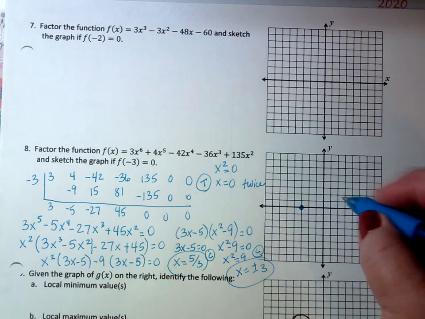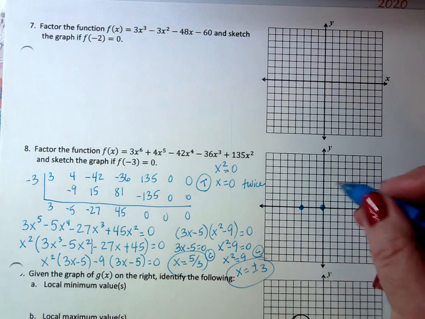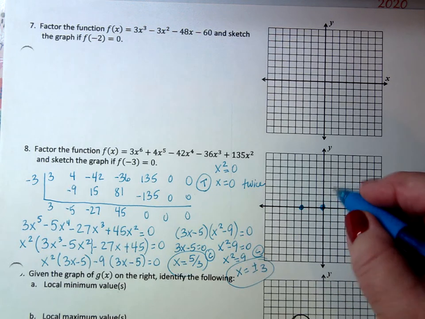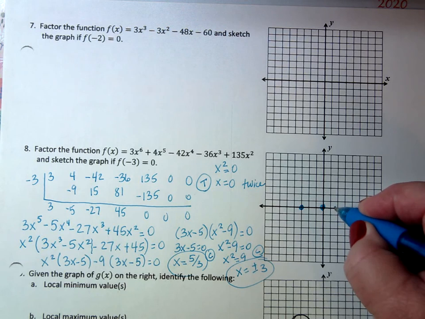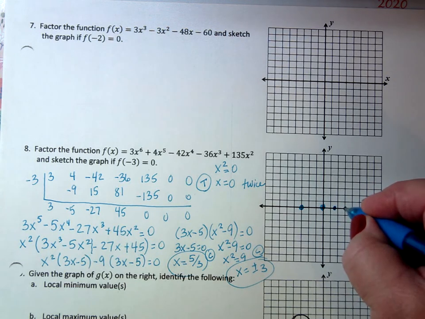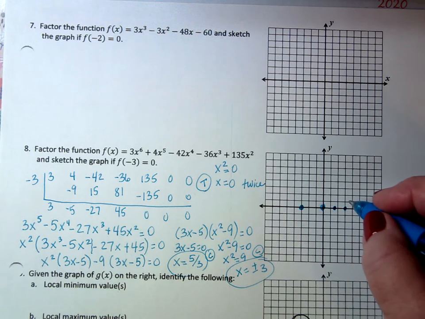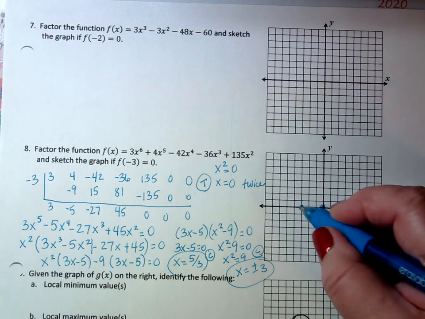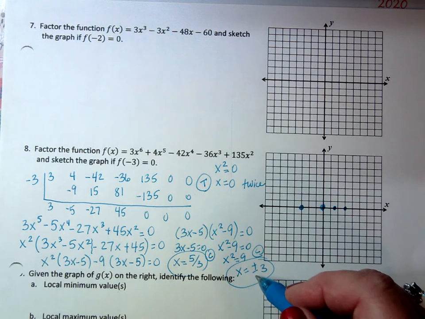We have a 5/3. That's like 1 2/3. 1 2/3, not quite the way to 2. I have a positive 3. Oh, wait a minute. Yeah, positive 3. And I also have a negative 3. Now let's talk about this negative 3 for a minute, because remember over here, this guy right here, that was also a factor.